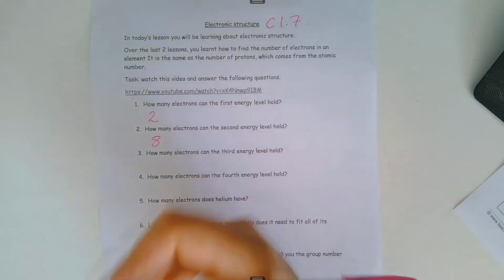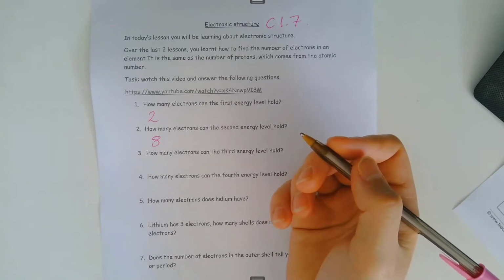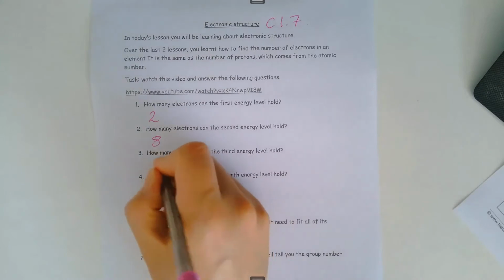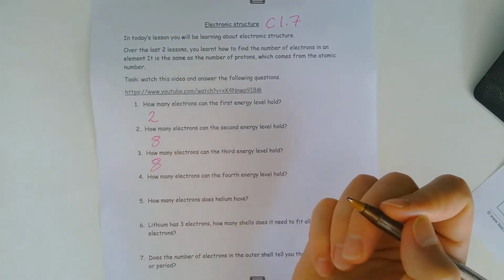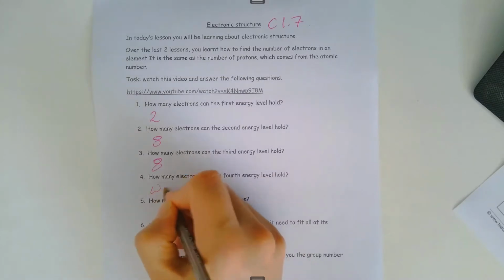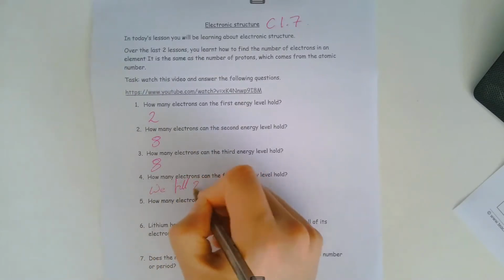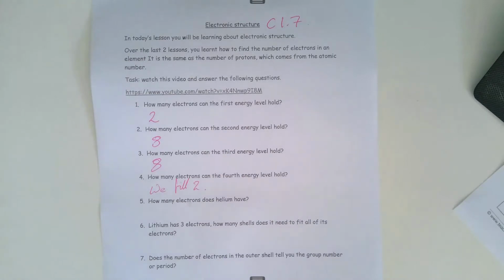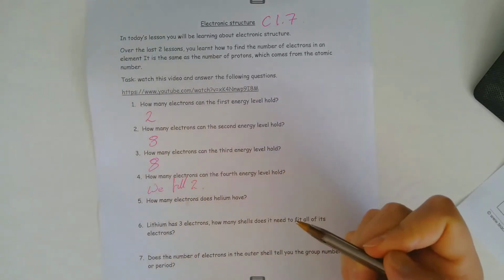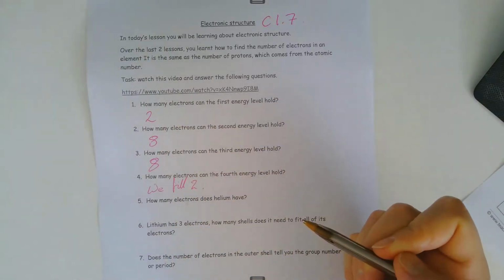Now some of you might have looked a little bit further and seen that actually this isn't 100% true, but for our intents and purposes, the third can hold 8, and we only ever fill to 2 for the fourth energy level. It can hold more than that, but we never go beyond that because we only need to learn up to calcium. So that gives us 20 electrons, which would give us the first 20 elements.